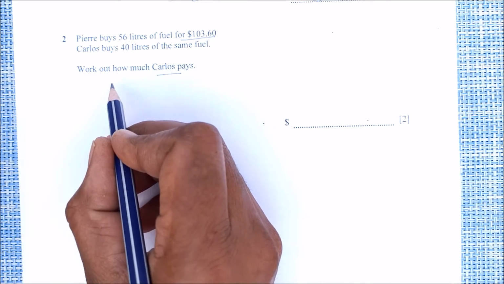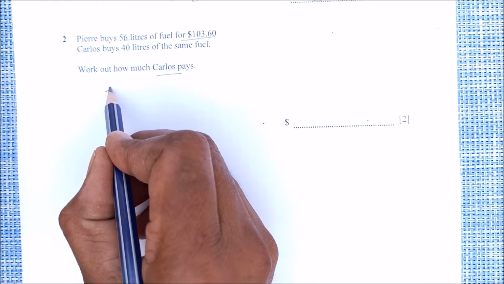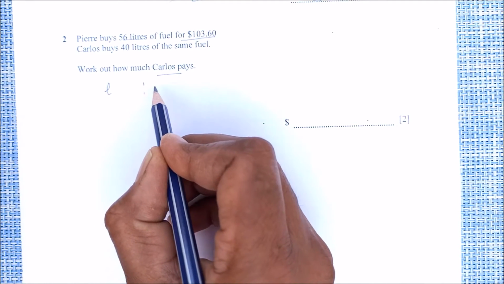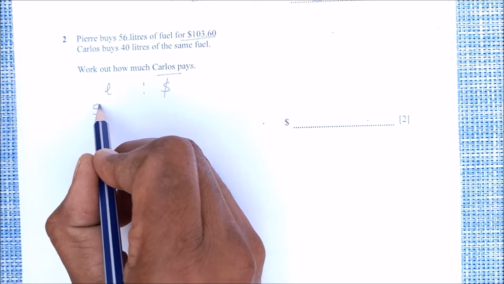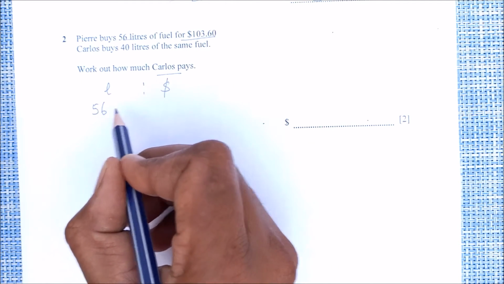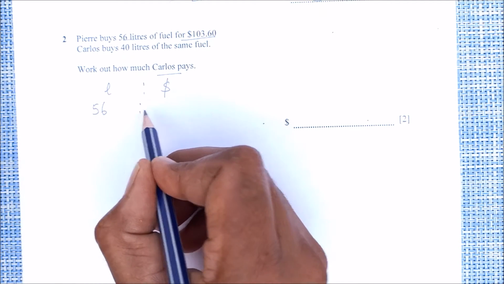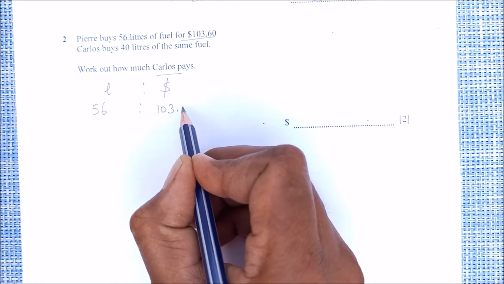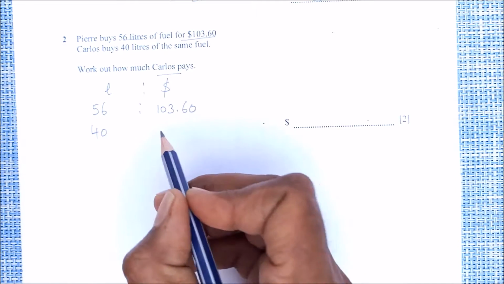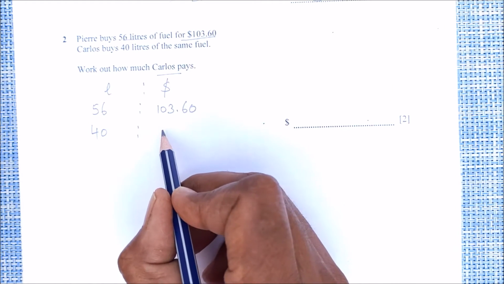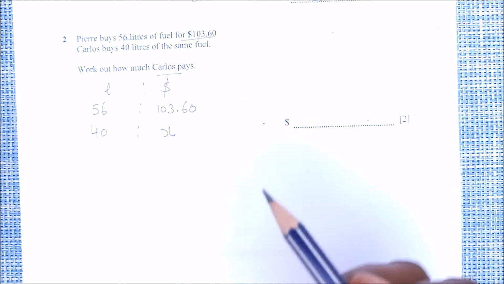We are given the capacity in liters, so liters we can write down this side and dollars on the other side. So 56 liters of fuel is bought for 103.60, and 40 liters of fuel will be bought for how many dollars.